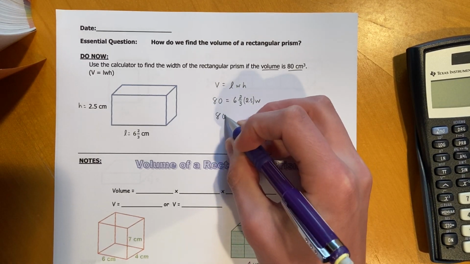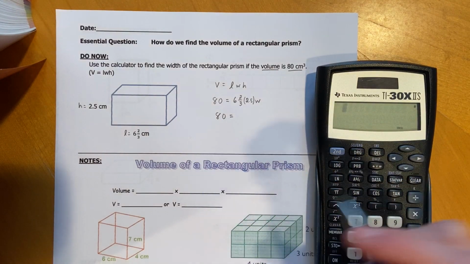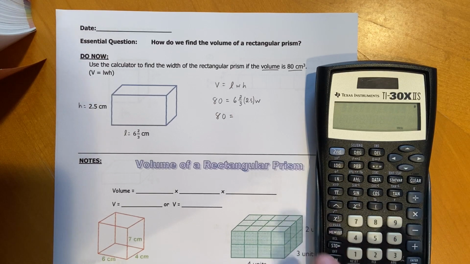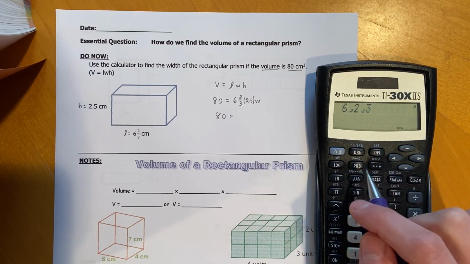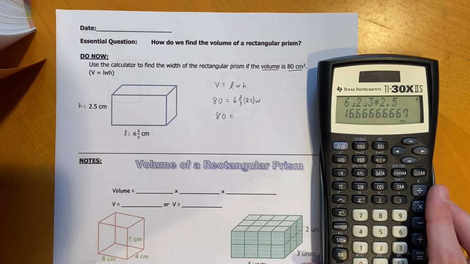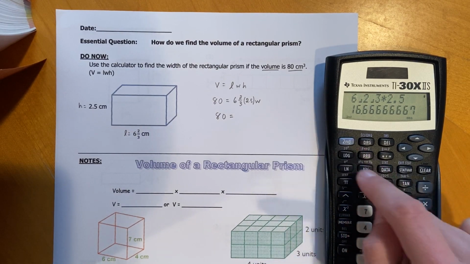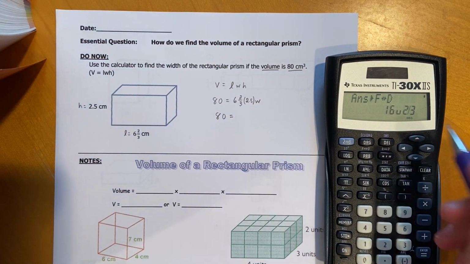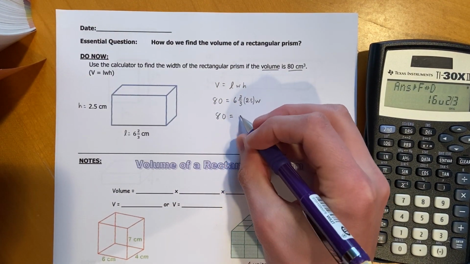So before I can proceed with this equation, I need to multiply 6 2/3 times 2.5. So I'm going to rewrite 80 equals. Now I'm going to do 6 2/3 times 2.5. Remember, we have to use the ABC key to make a fraction. So 6, ABC 2, ABC 3, that's our fraction button, times 2.5. We get the decimal 16.6666666. We know what that is. That's 16 2/3. If you want the calculator to show you that, remember, you can hit second decimal to fraction to be told that it's 16 2/3.